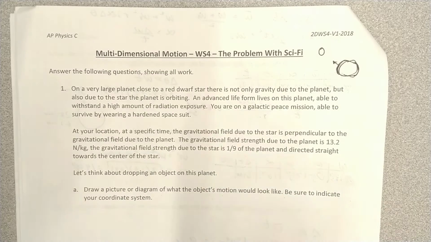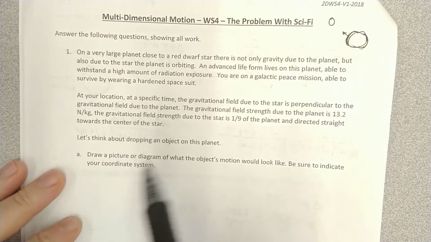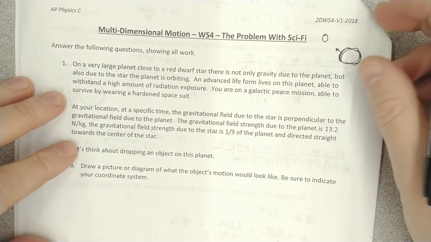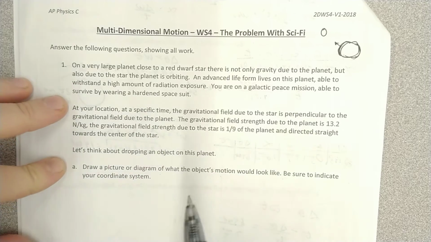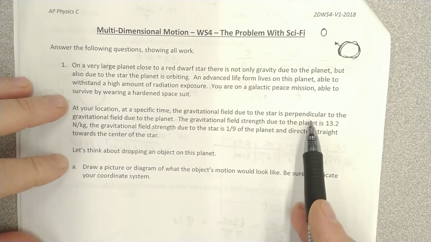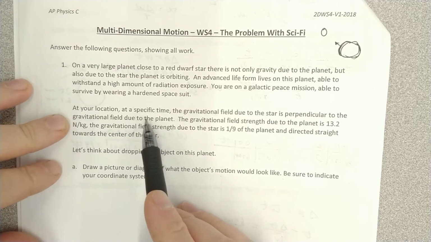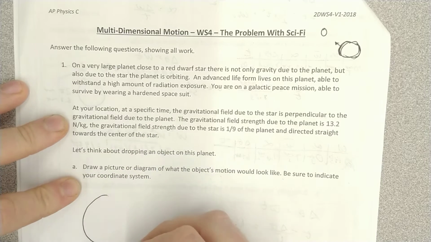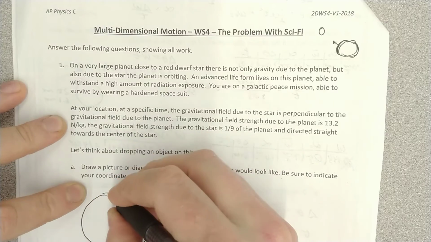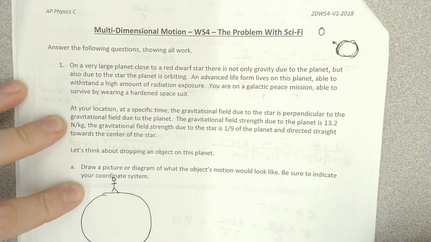this planet, the effect is going to be a little bit more multiplied, right? Because we see here at your location at a specific time, the gravitational field due to the star is perpendicular to the gravitational field due to the planet. All right, so that must mean, I'm going to exaggerate it, right? I'm going to make myself a giant standing on top of this planet, right?